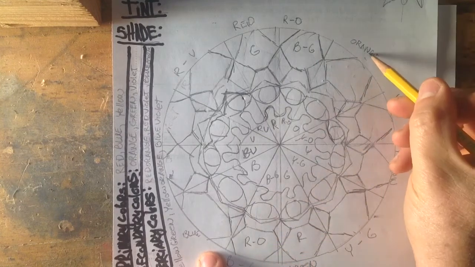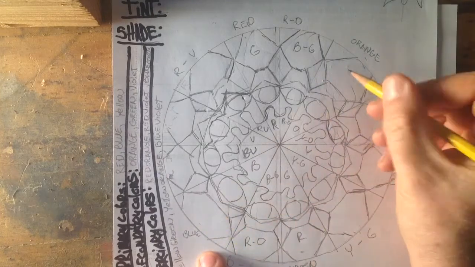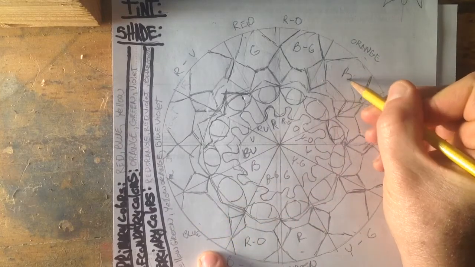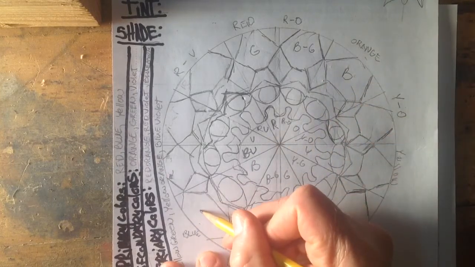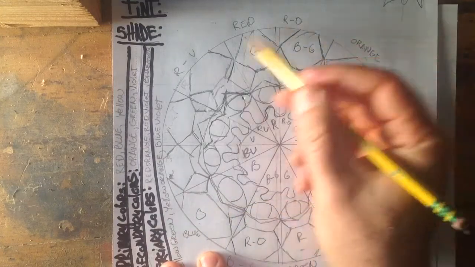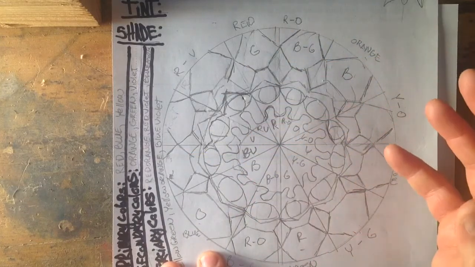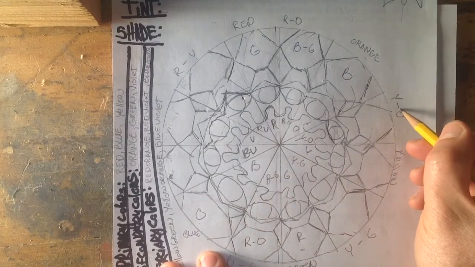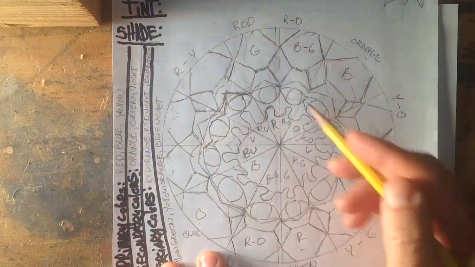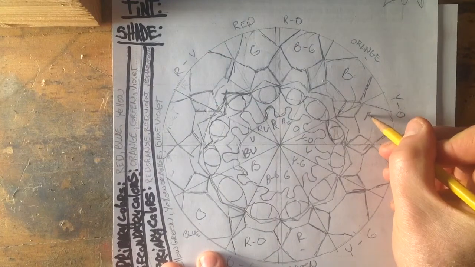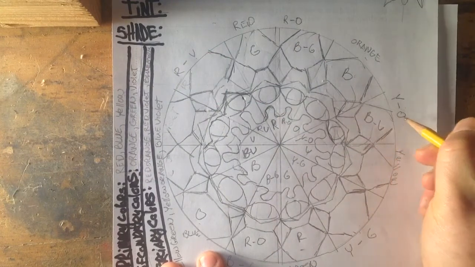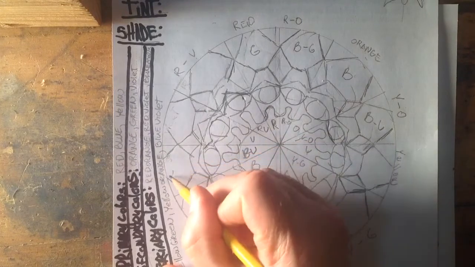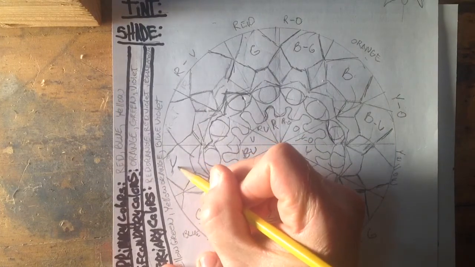Orange, its complement is blue. When I do this in class, I point out that a lot of these complementary colors look good next to each other. So if you look at your sports team, a lot of sports teams will use complementary colors on their jerseys. This is blue, violet, because they look good next to each other.